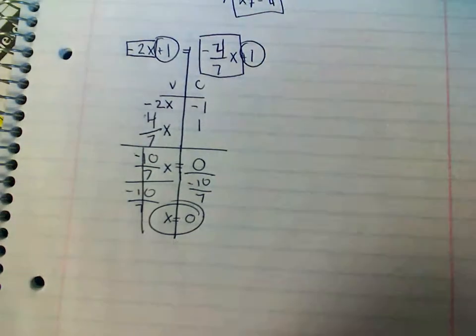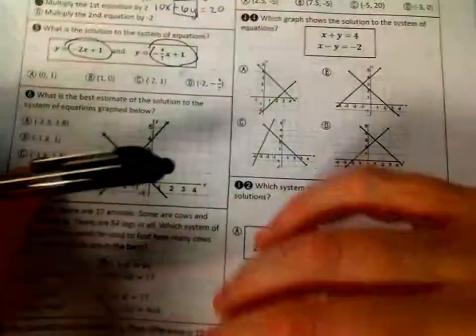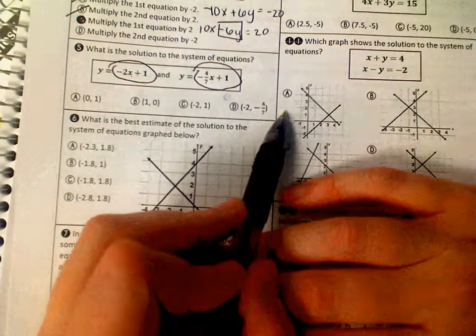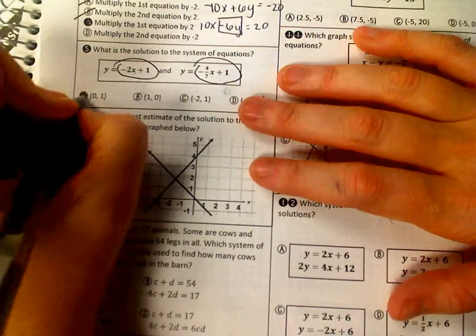Okay, now let's look and see if we can find that answer somewhere. Yeah, the only one that has 0 in the x area is A. This one 0 is a y.